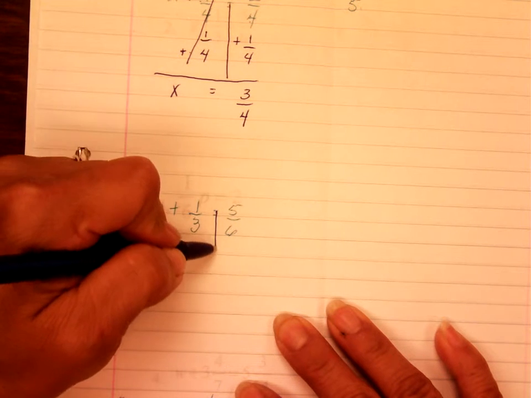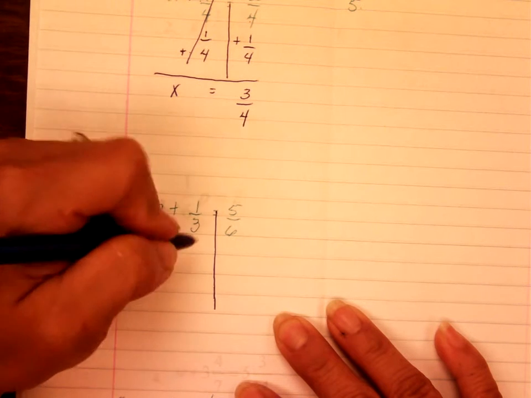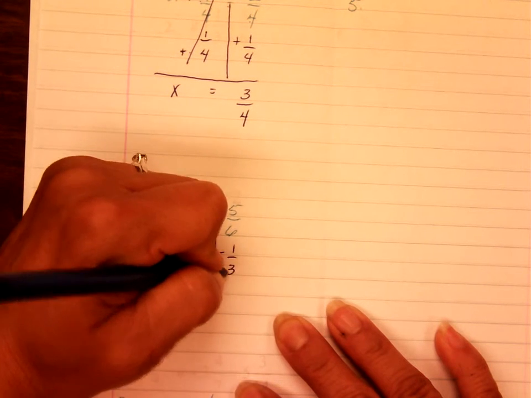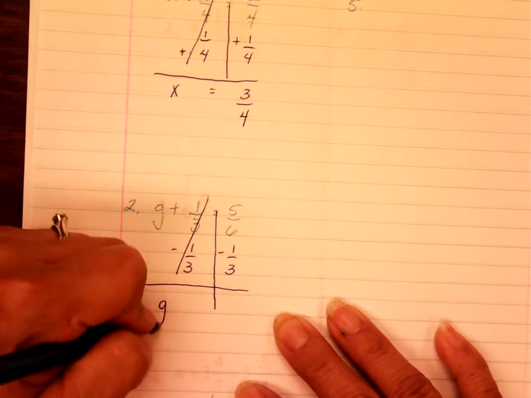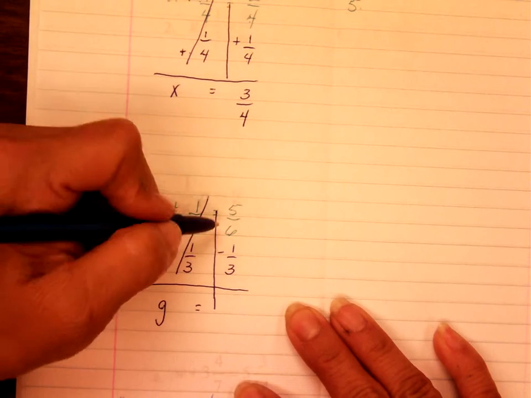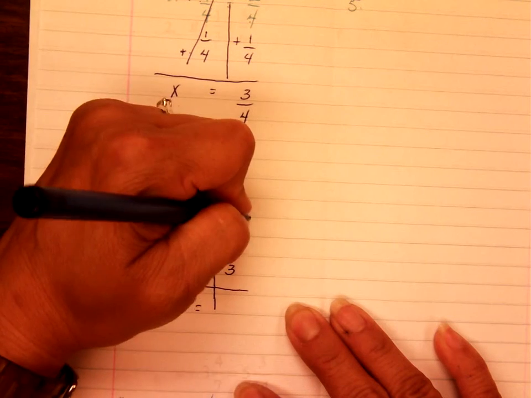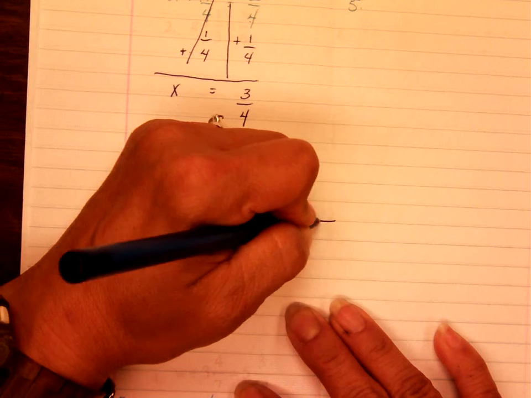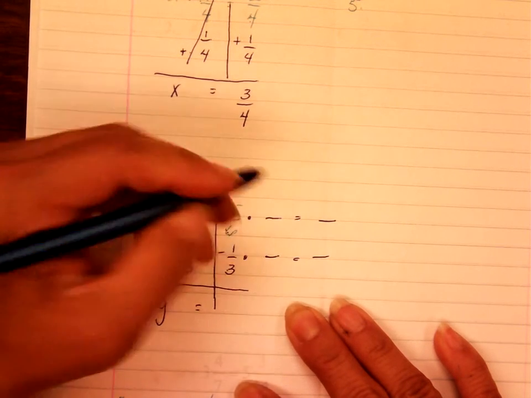All right. So the inverse of positive 1/3 is negative 1/3. So you're going to subtract 1/3 on both sides. This cancels out, and you're left with g equals. Now you look at your denominator. 6 and 3, they're different, so you have to do your setup. So you have your multiplication, your line, equals, and your line. Common denominator for 6 and 3 is 6.